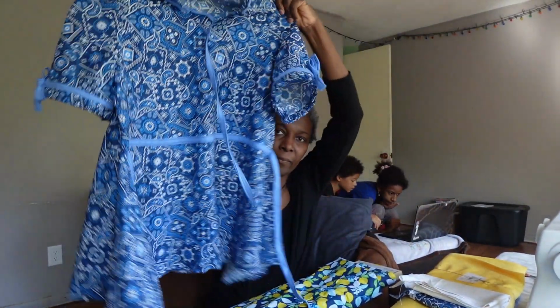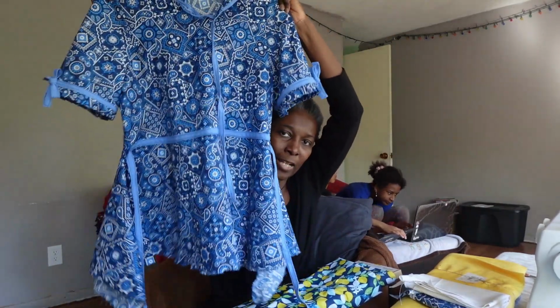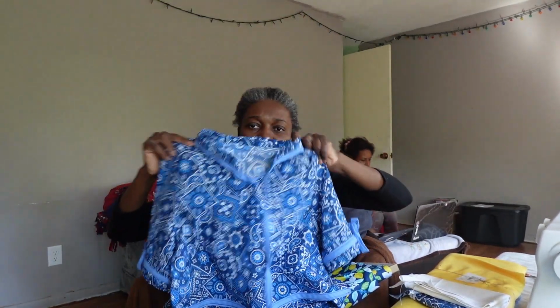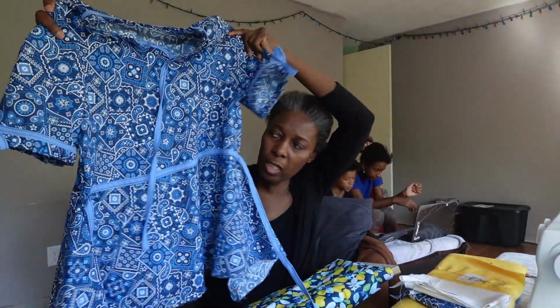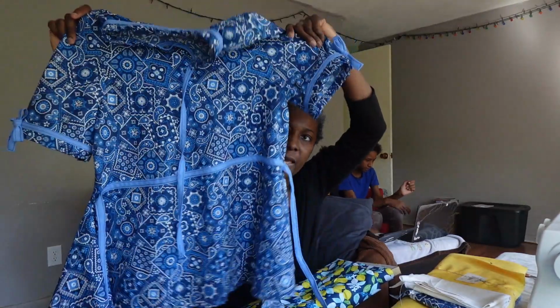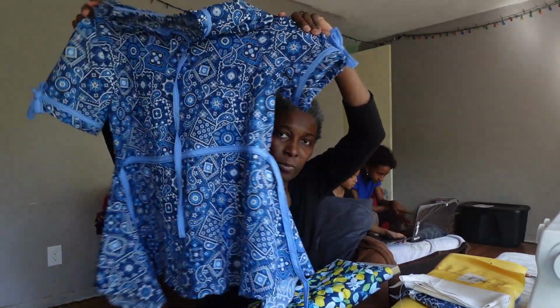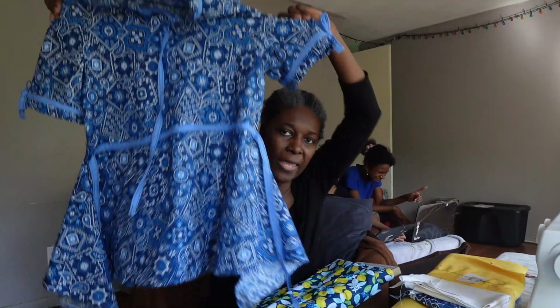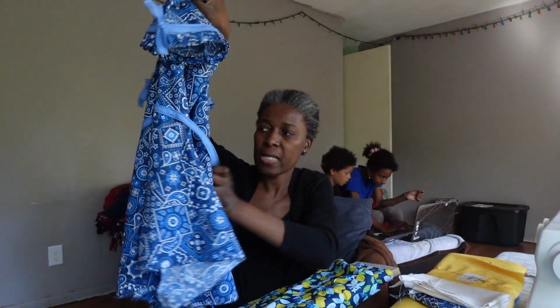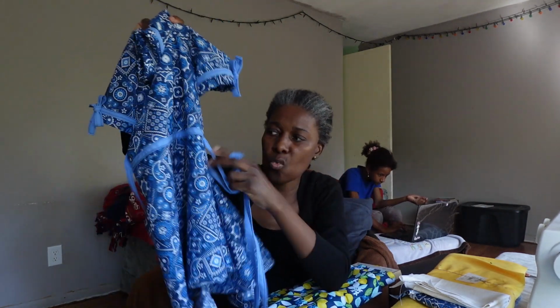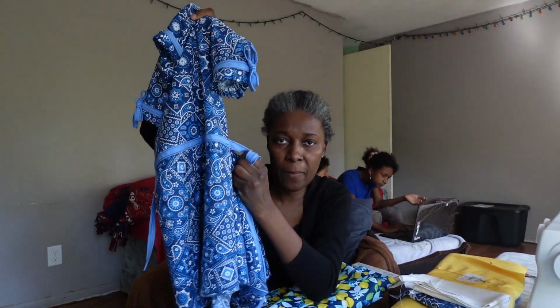You can see that because there is no dart or opening, the chest and the waist are a kind of straight rectangle shape before it flares out from the waist down. And we added the waist ties to mold the blouse around the waist to create the waist cinch impression.